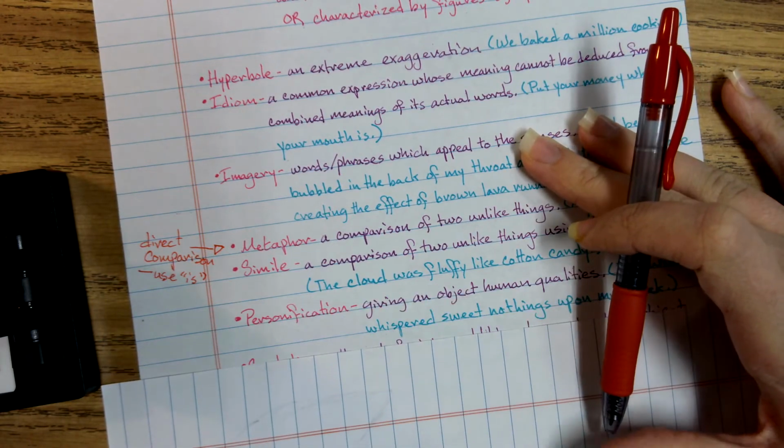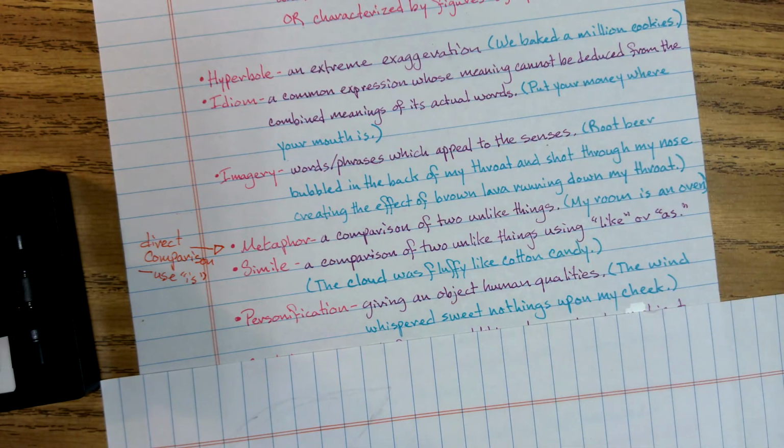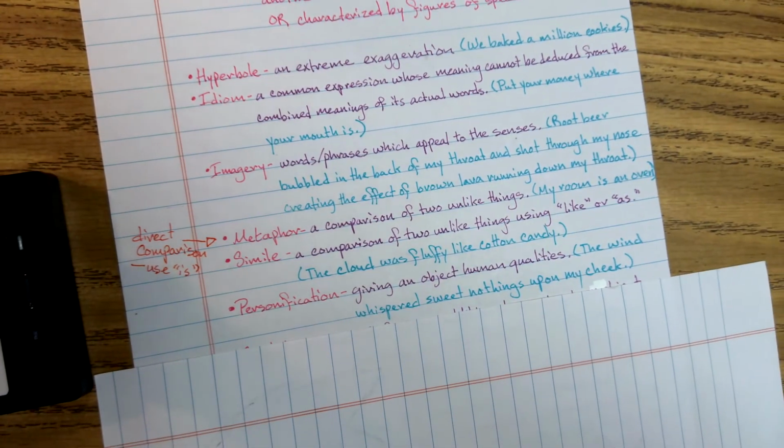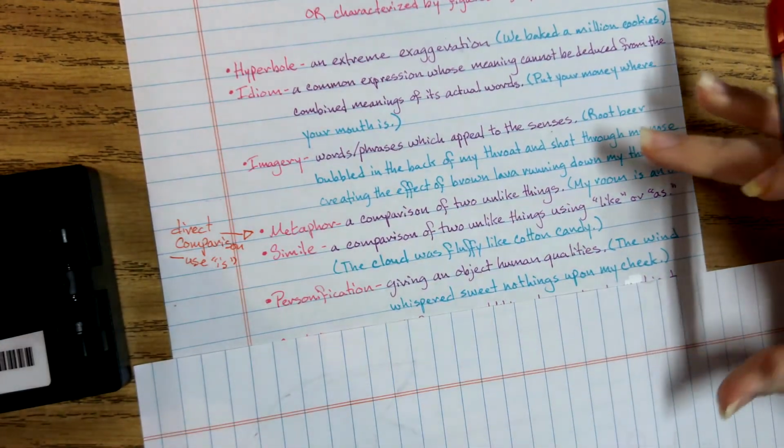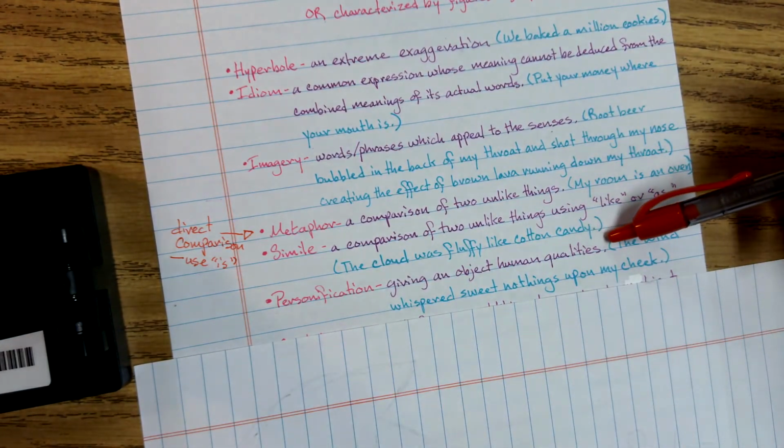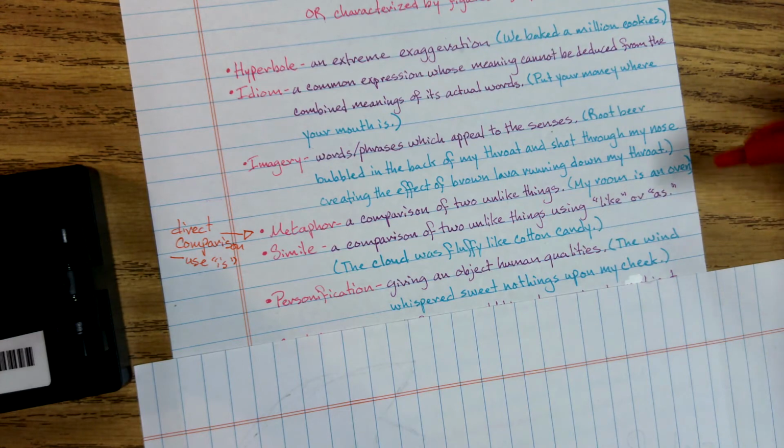The next one that we're going to get into is personification. Okay? Personification is giving an object human qualities, okay? So the wind whispered sweet nothings upon my cheek. Did the wind literally whisper? Can wind literally whisper? No, it's not a human. It can't whisper.